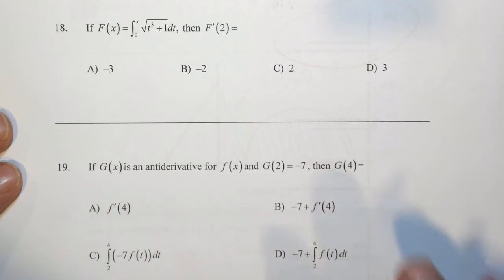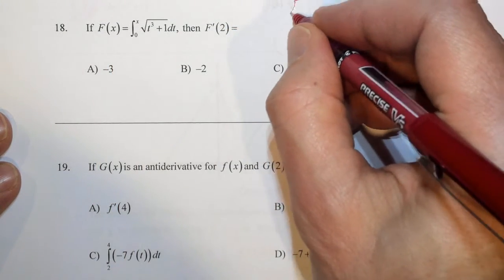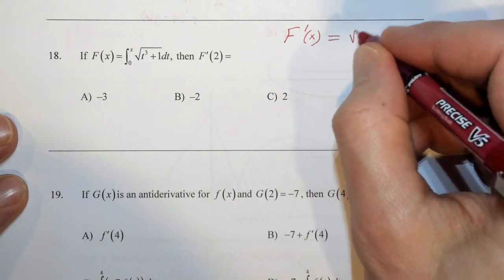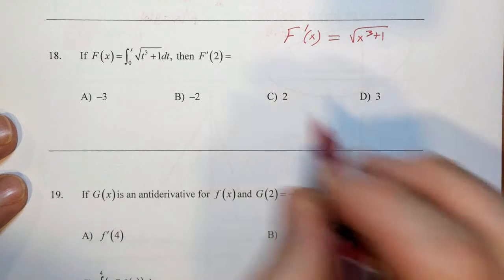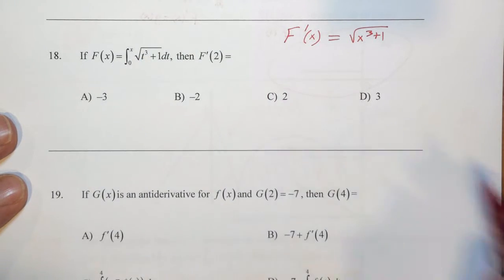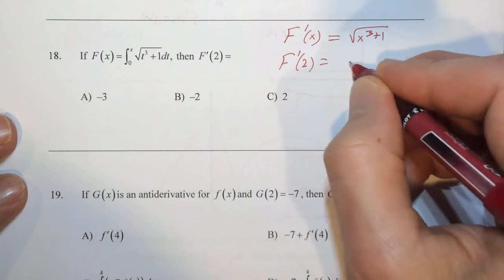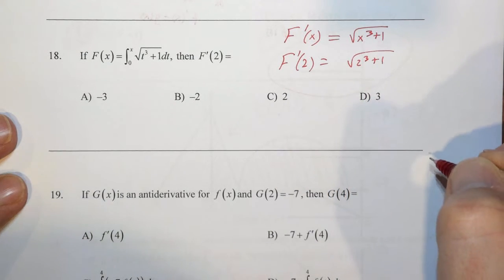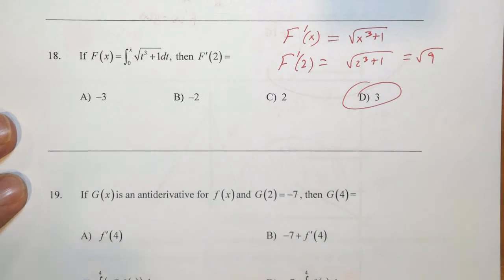18, much quicker. We need f prime of 2. Here's f of x. Let's get f prime of x for starters. That's a quick one. We're used to these by now. We replace t with the upper bound, which is just x. No chain rule. Boom, there's f prime of x. We're asked for f prime of 2, so plug in 2. 2 cubed plus 1. 2 cubed is 8. 8 plus 1 is 9. The square root of 9 is 3.